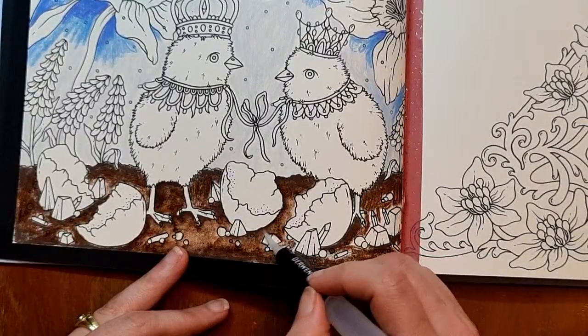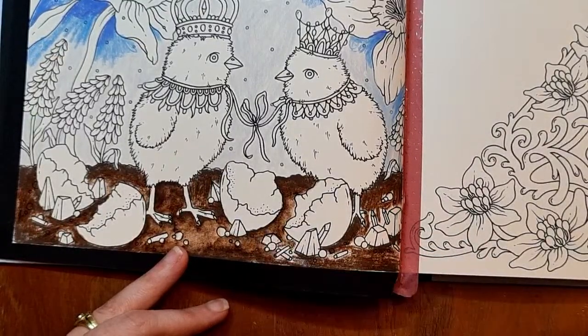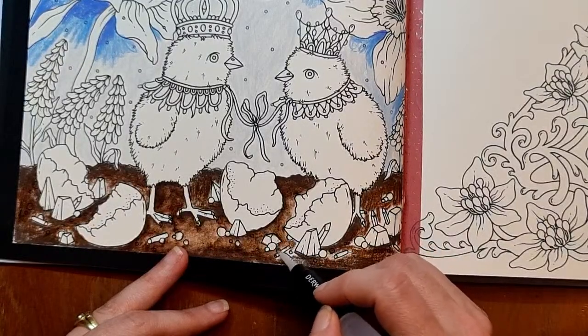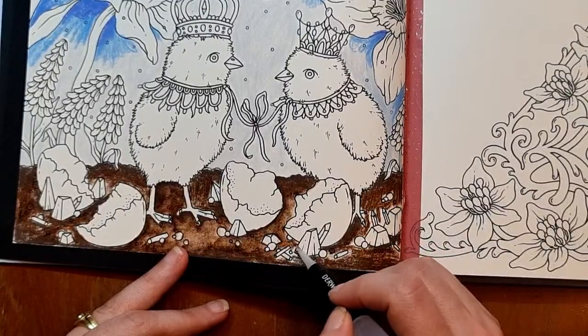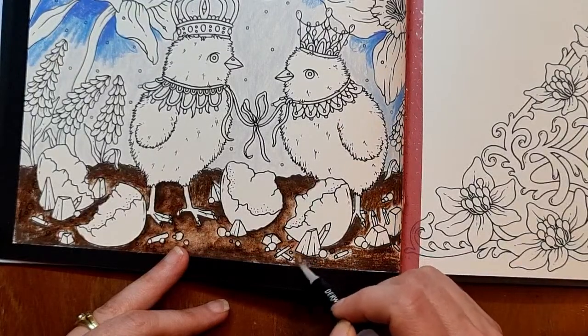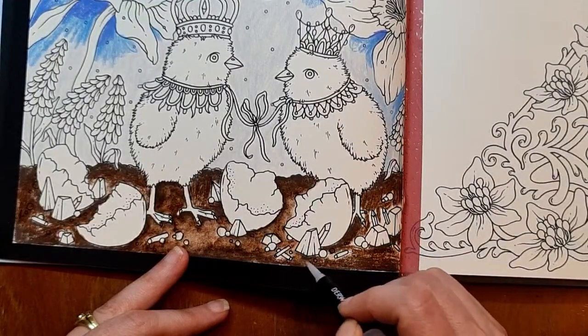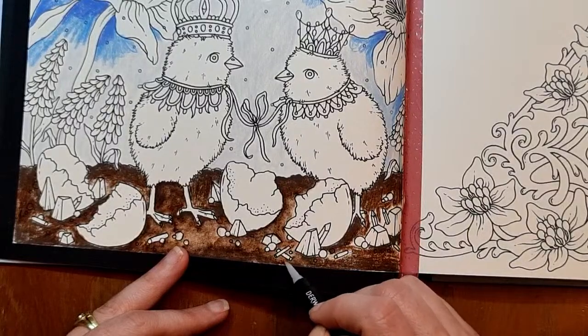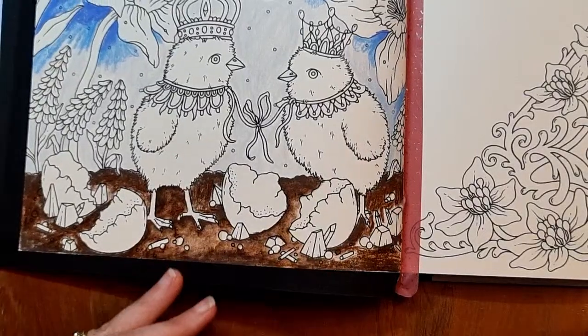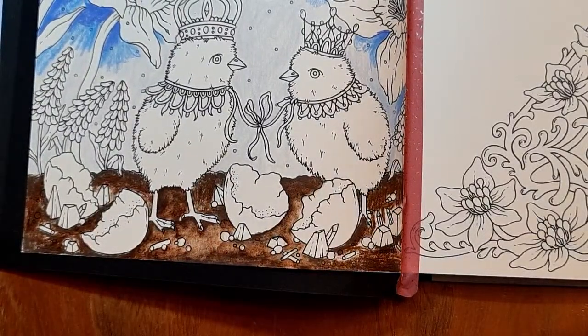I mean, I have tried Zest-It, and I do think that works quite well when it comes to blending loads of layers of pencil. Okay, cool.